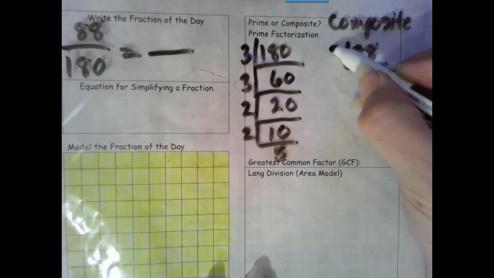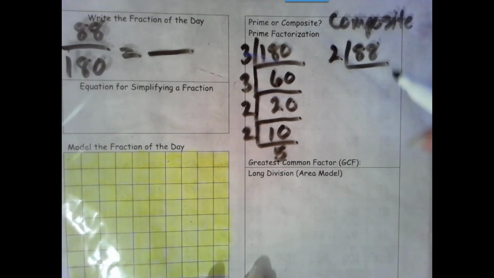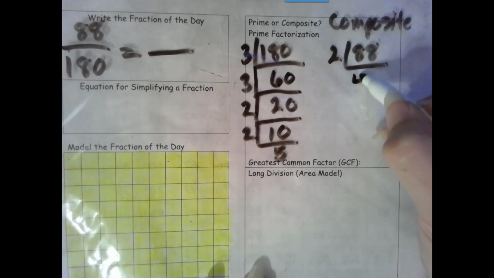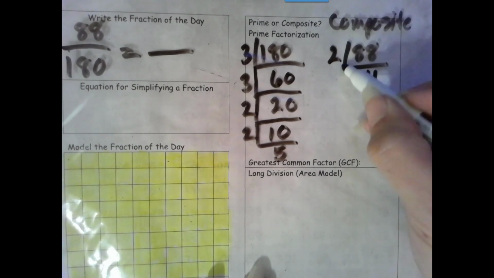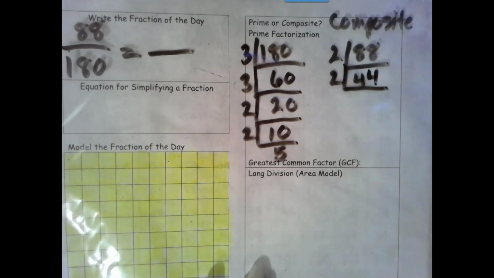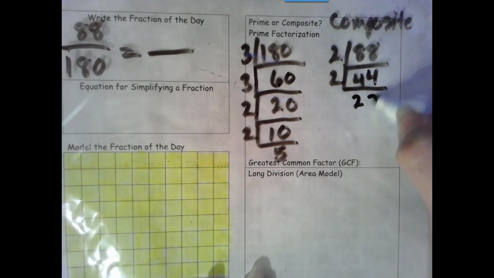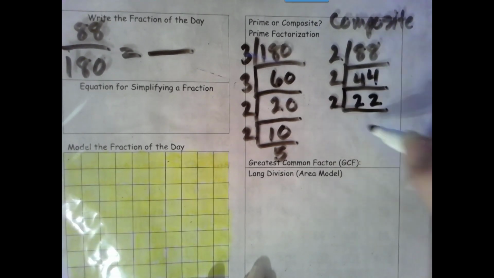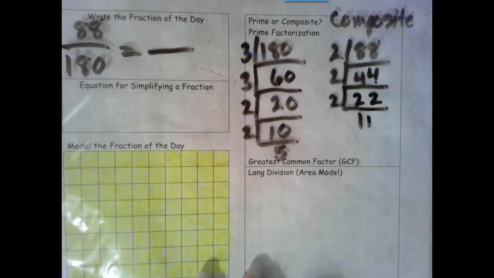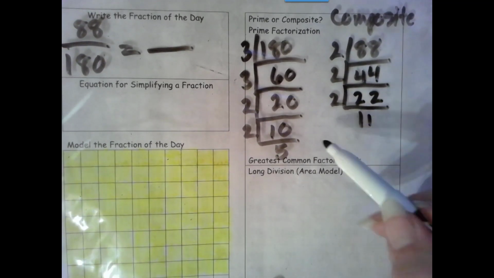88 is even, so I can divide by 2. Half of 80 is 40, half of 8 is 4. I can divide by 2. Half of 4 is 2, half of 40 is 20. I can divide by 2 again, I get 11. 11 is prime, so we are done.